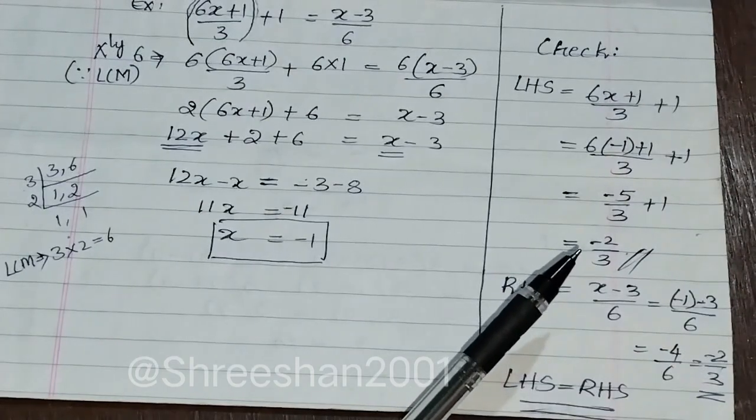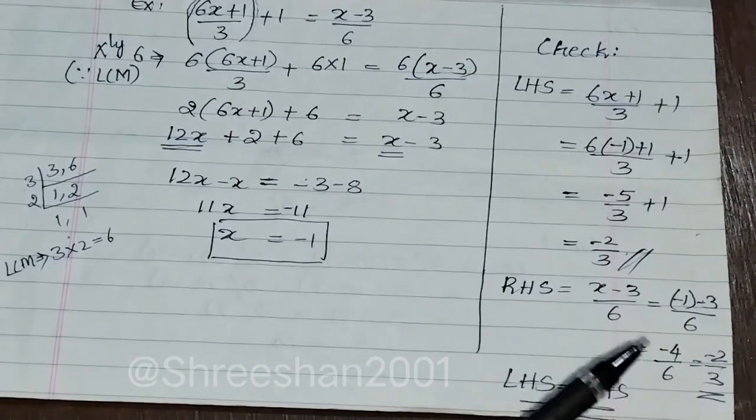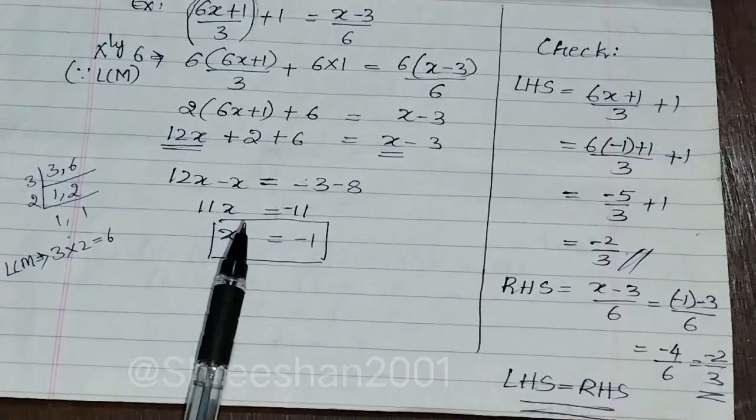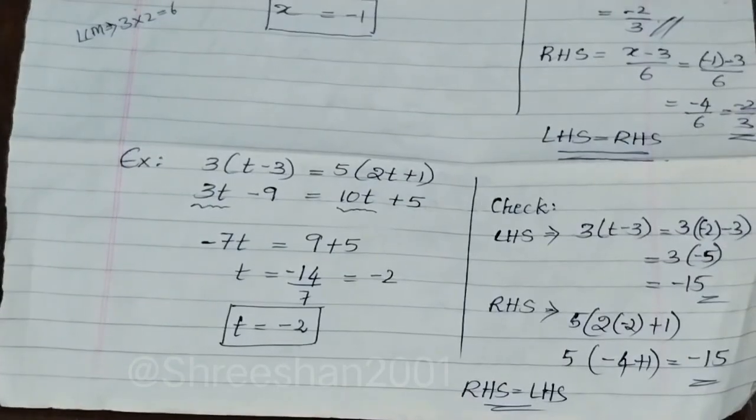Look at this LHS term. You had minus 2 by 3. The RHS value is also minus 2 by 3. So LHS is equal to RHS. Hence the value of x is right. It is minus 1. Now let us consider another example.